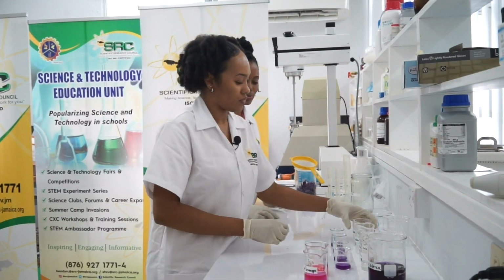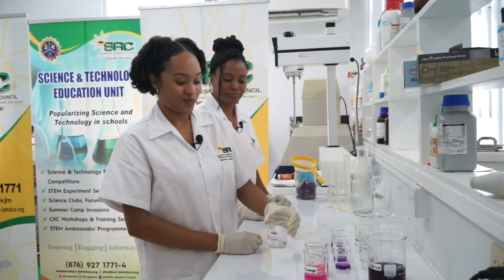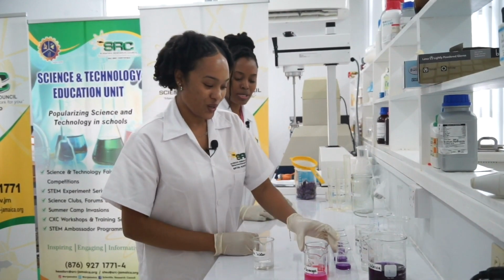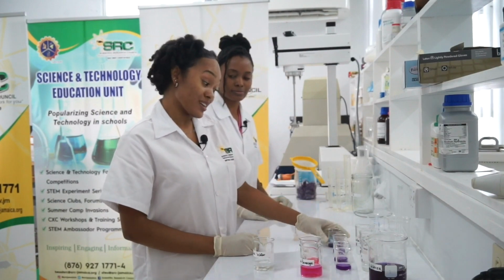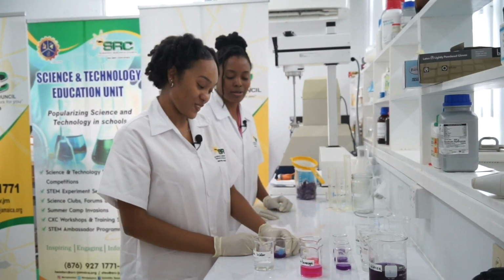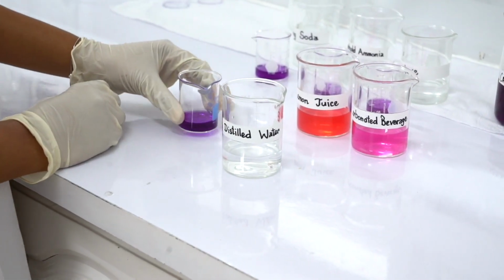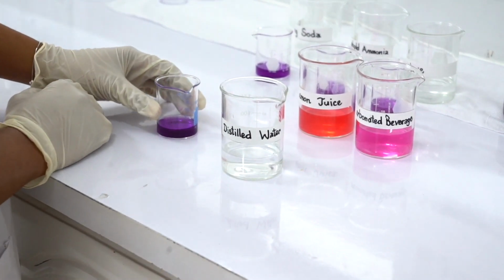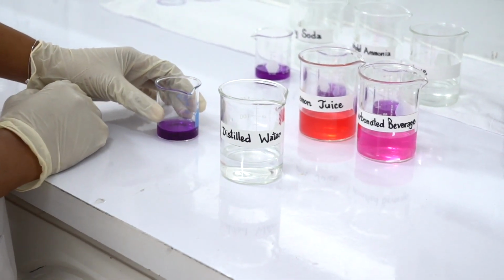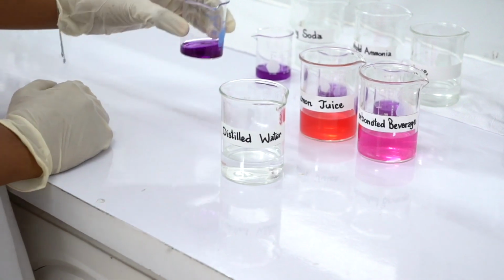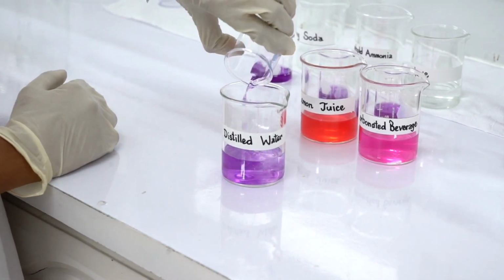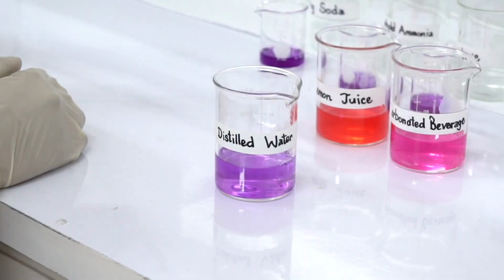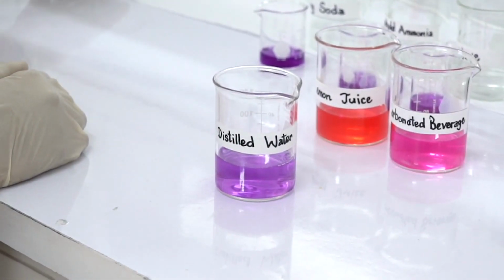All right, so what about our distilled water? Will there be any magic with that one? Well, we know that water is neutral, so a pH of around 7. Right. So I think a slight purple violet color would be it. Okay. Good. Yes. Perfect.